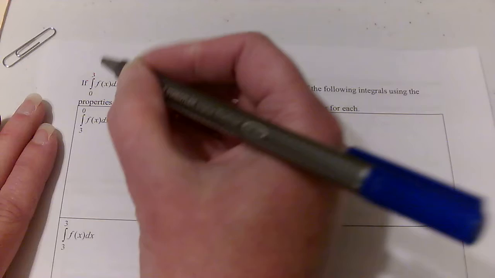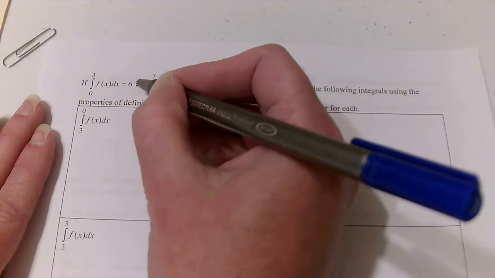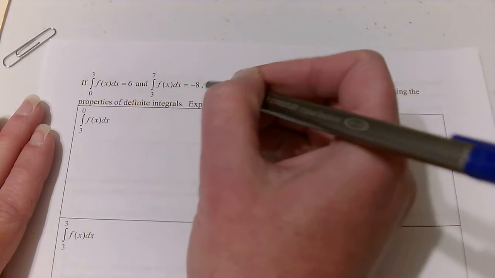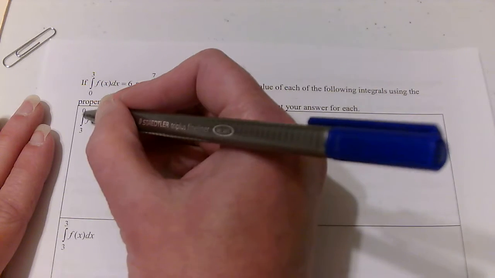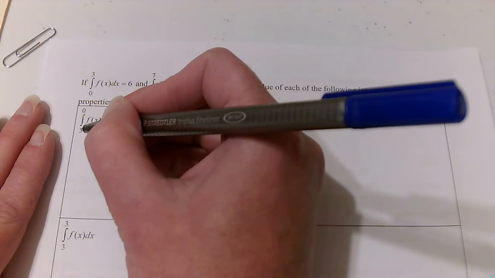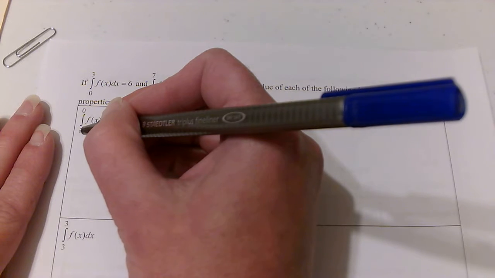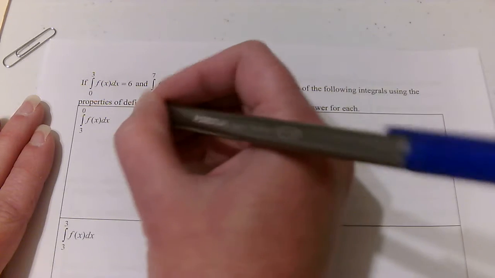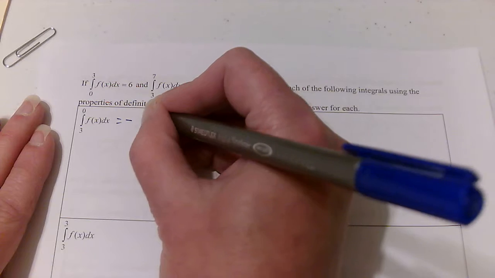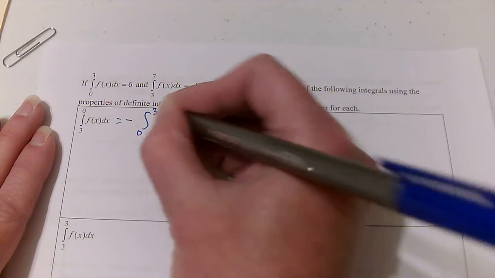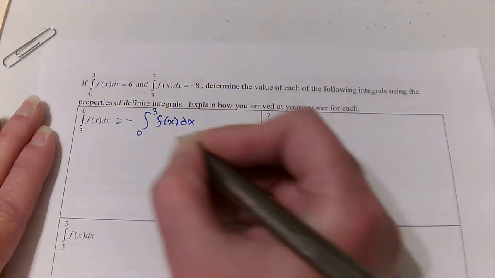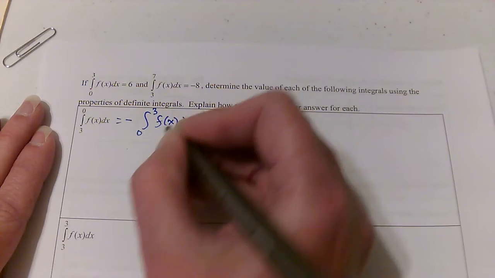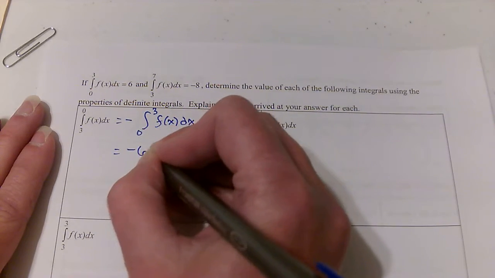Okay, so we've got the integral from 0 to 3 is 6, and then from 3 to 7 is negative 8. So what if I flip the boundaries? Well, that's just going to flip the sign of going from 0 to 3. So that was 6, and now it's going to be negative 6.